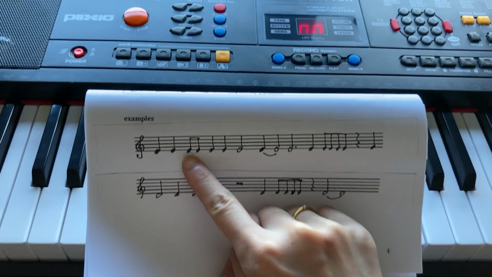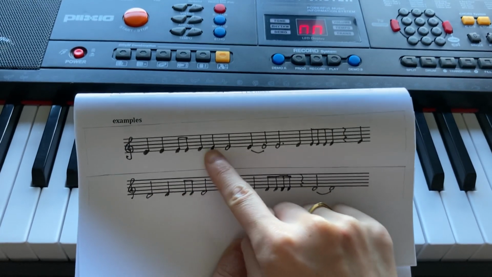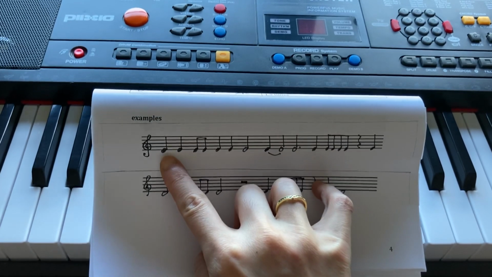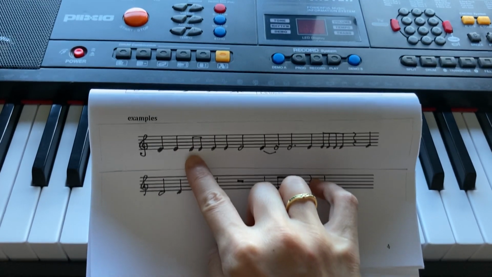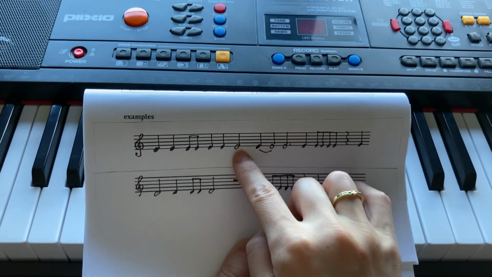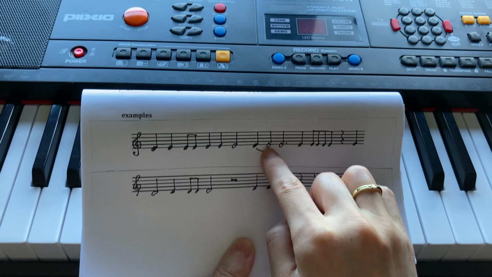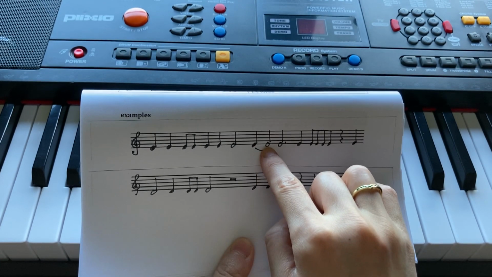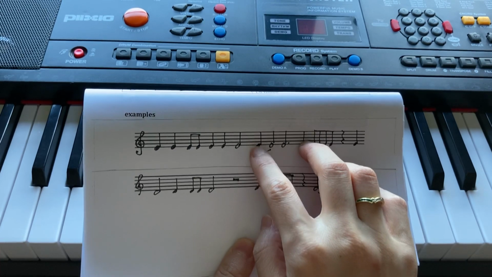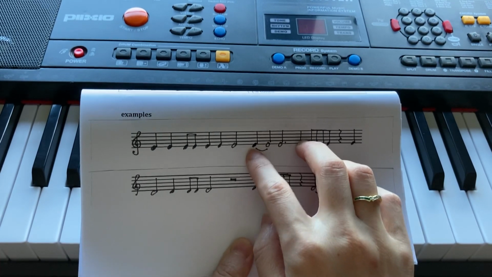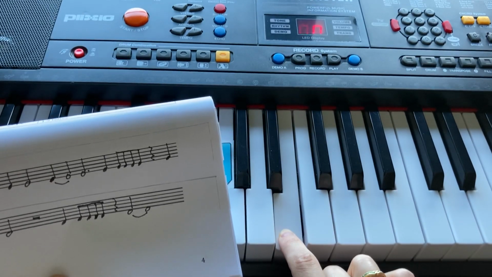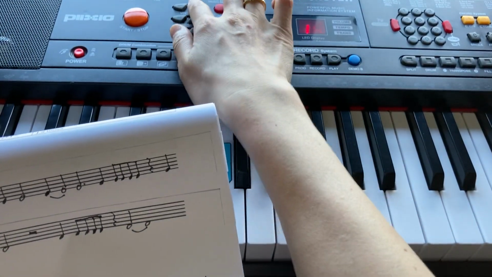Two quarter notes followed by two eighth notes, so on and so forth. Let's go over this together. Two quarter notes followed by two eighth notes, two quarter notes, a half note, a quarter note tied to a half note. Again, we just talked about a tie. One beat plus two beats, so you hold this note for three beats like that. 1, 2, 3. It's that simple.